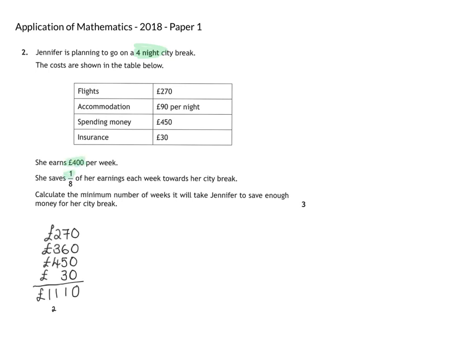Right, so we know as well, she earns £400 a week and she's saving 1/8 of it. So we need to work out what 1/8 of 400 is. So 1/8 of £400, dividing that by 8, gives us £50. So we know she can save £50 a week and she needs to save 1,110. So we're going to divide those.